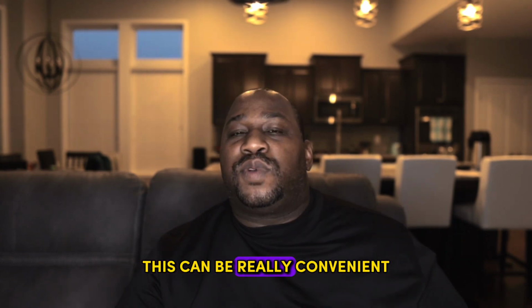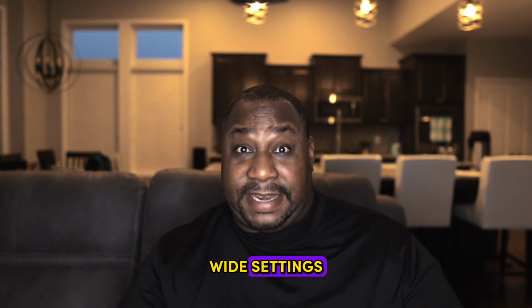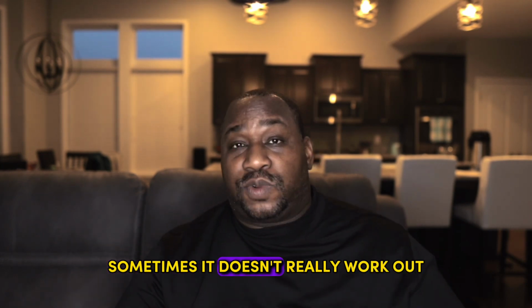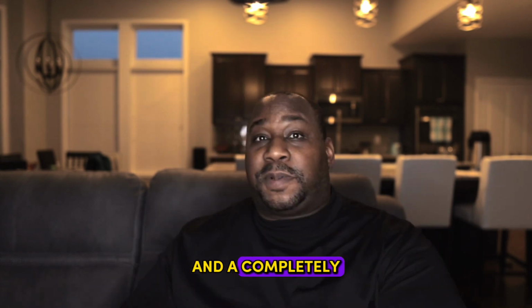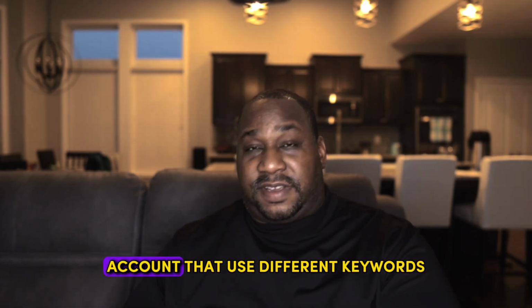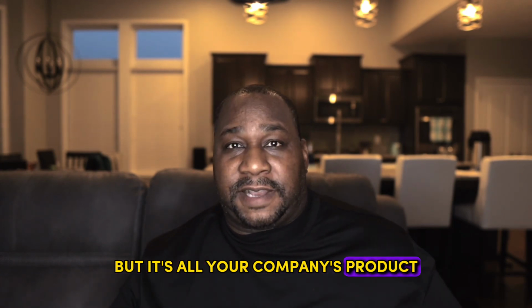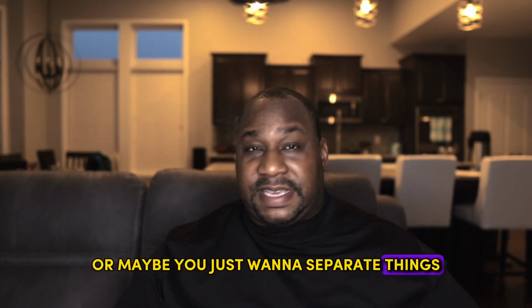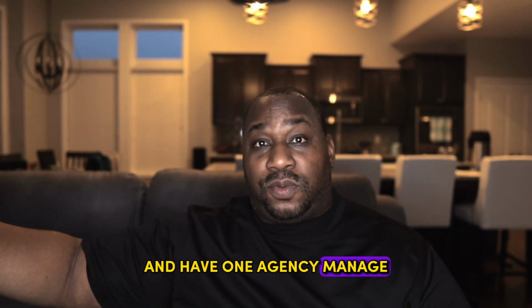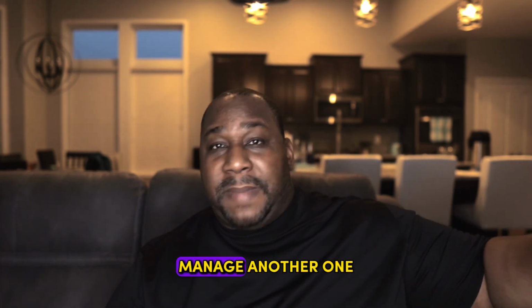This can be really convenient when you are trying to do account-wide settings. Sometimes it doesn't work out where you have one product or service in one account and a completely separate product or service in another account that uses different keywords and completely different business models, but it's all your company's product. But you want to do some account-wide settings, or maybe you just want to separate things and have one agency manage one account with one product and a separate agency manage another one.